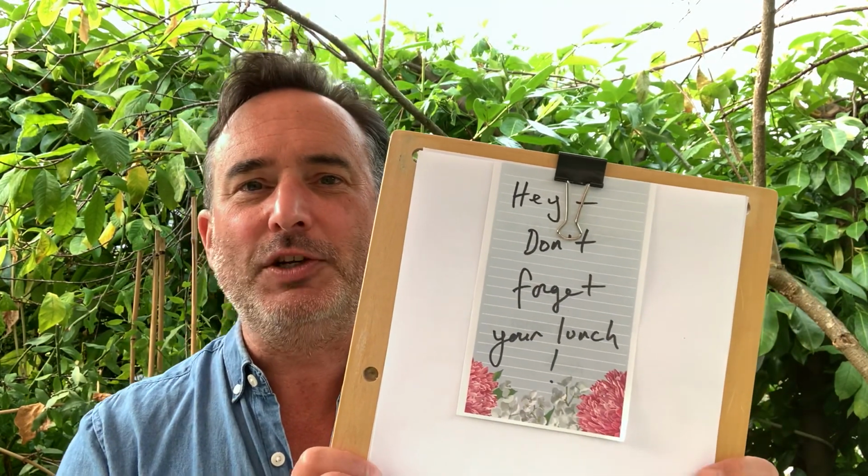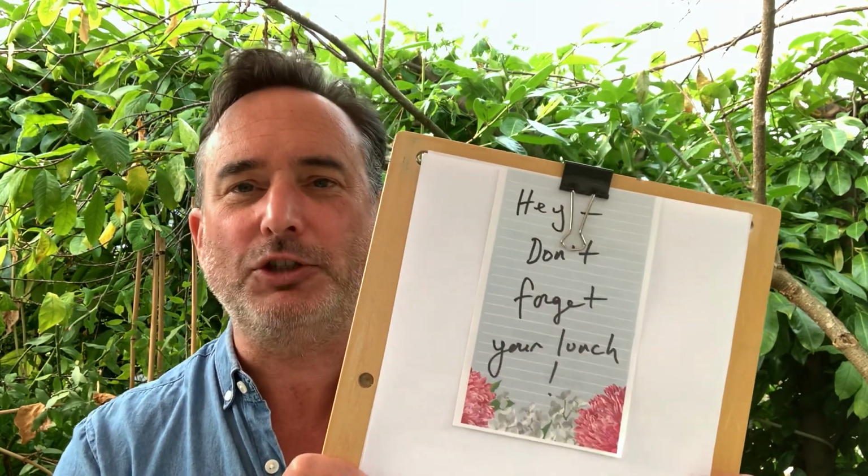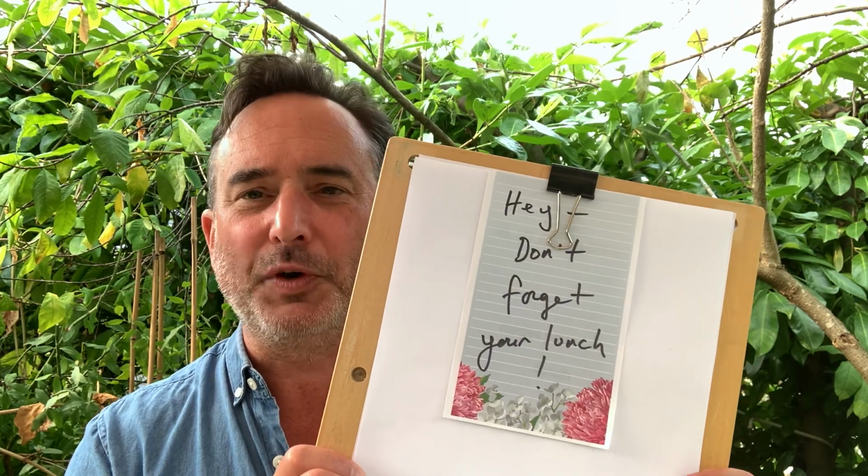The note says, "Hey, don't forget your lunch." Don't forget your lunch. Well, among other things, that means somebody in your life, whether it's a parent or a roommate or a significant other, cares about you and doesn't want you to go hungry during the day, so that's great. Don't forget your lunch. This little communication.